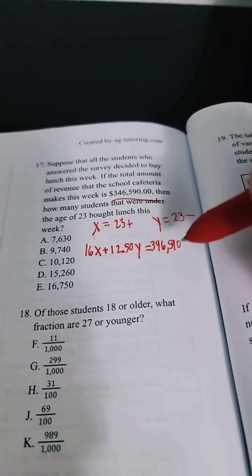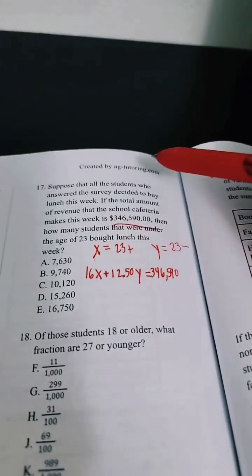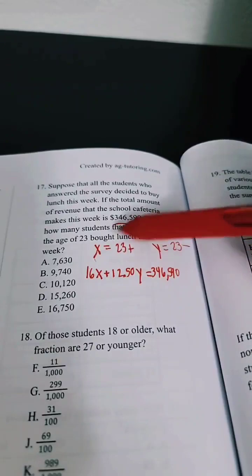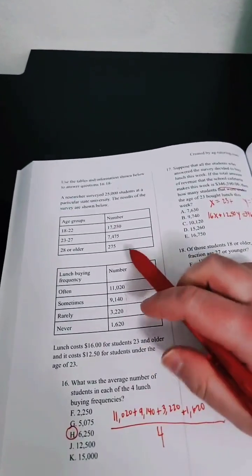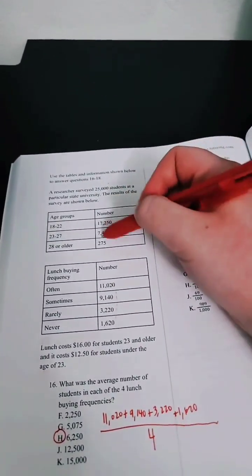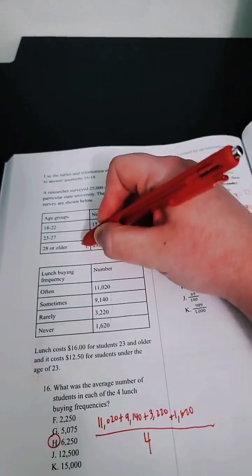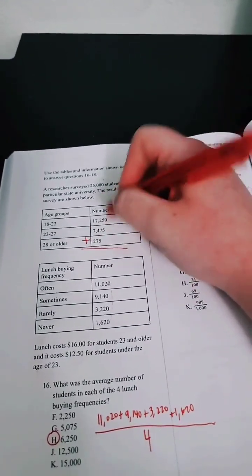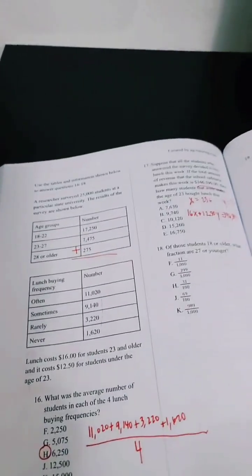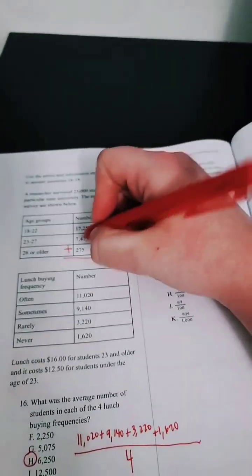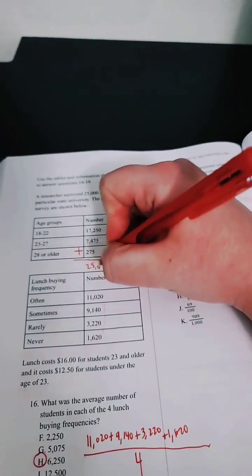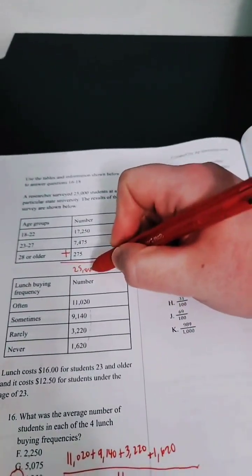Now we have one equation, so this is probably a system of equations. Let's find another equation that we can use. We could figure out the total number of students, so we could just add these up right here, and that's the total number of students. That's just 25,000. So we could say X plus Y is equal to 25,000.